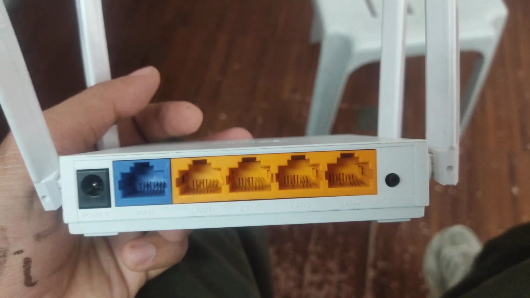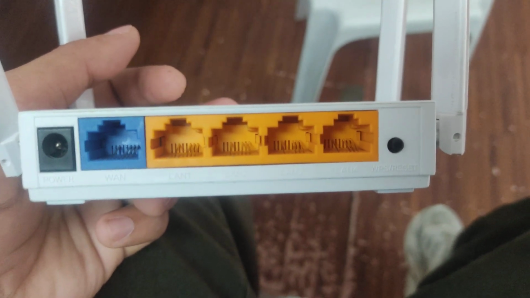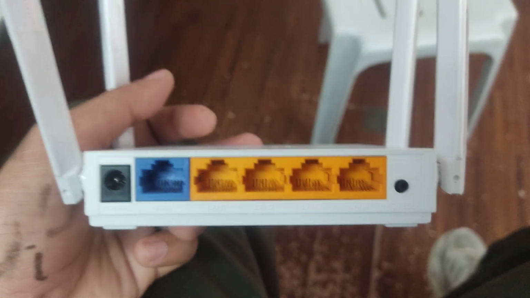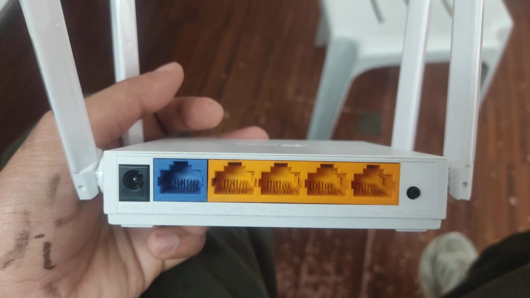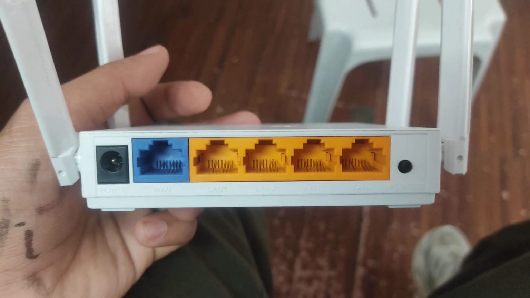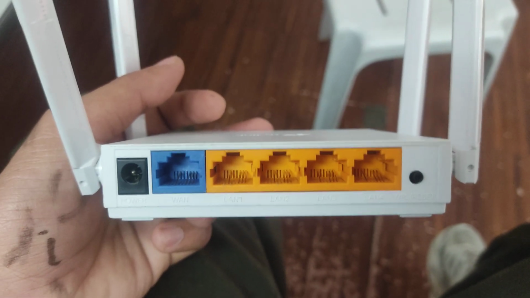So if you have 10 PCs, then you need a switch. What does that mean? It means one connection going from LAN 1, for example, or LAN 3 or LAN 4 or LAN 2, just one going to our switch or patch panel, which then provides for all. For example, you have an 8-port switch.